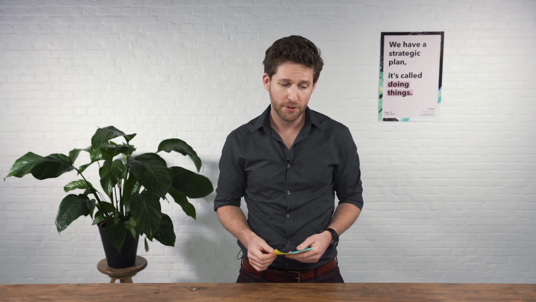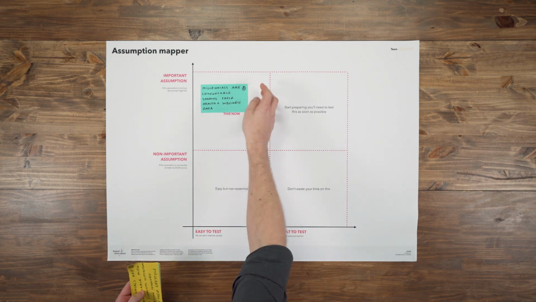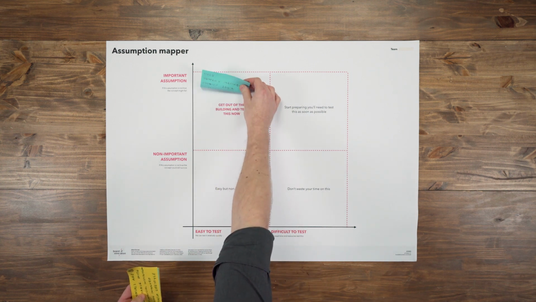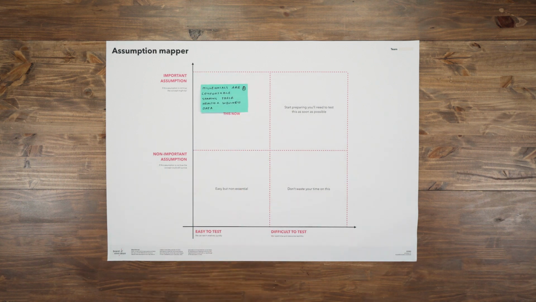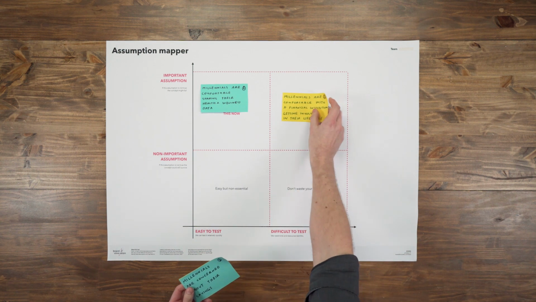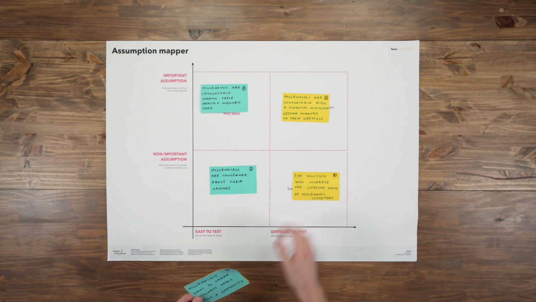So how you should use this tool, again, I would work individually. First of all, write down some critical assumptions that you can think of related to your top features of your concept, and then simply stick them on the template where you think they should be. The ones that remain in the top box here, in the top left, those are the get out of the building and test these now assumptions, so the real critical assumptions that are nice and easy to test. But you want to just, first of all, stick down all the assumptions you can think of and roughly where you think they should be.